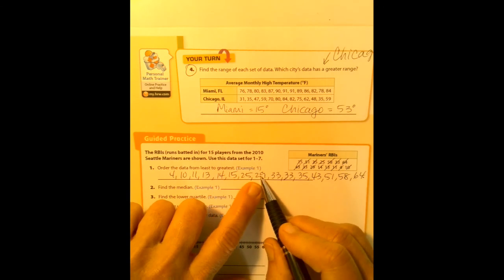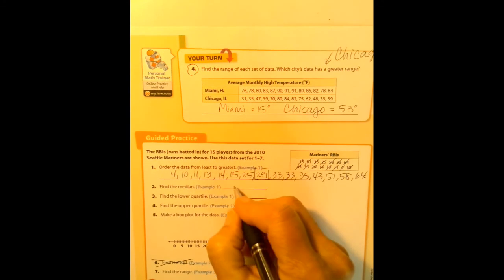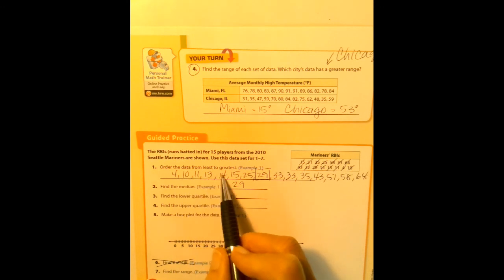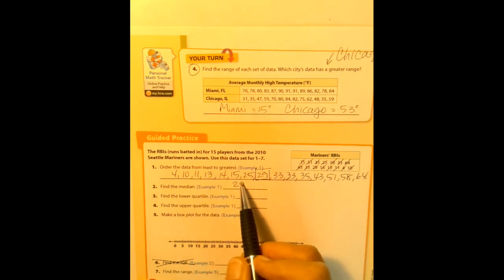And it looks like 29 is the median. So now, how many values do we have on either side of the median? 1, 2, 3, 4, 5, 6, 7, which makes sense. 7 below the median, 7 above the median makes 14, plus the median makes the 15th value.